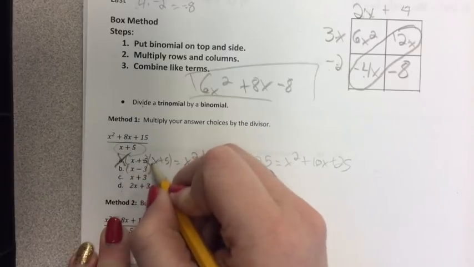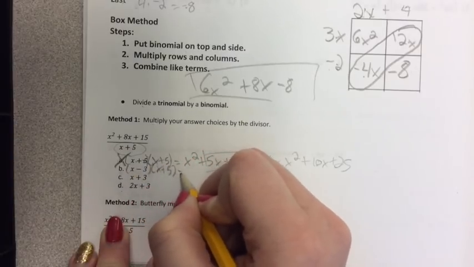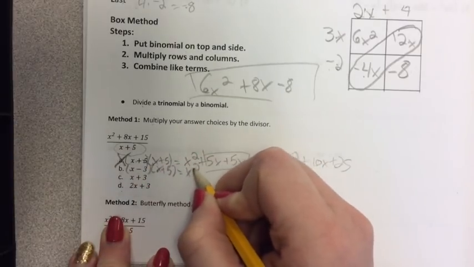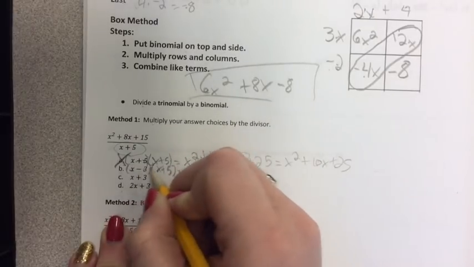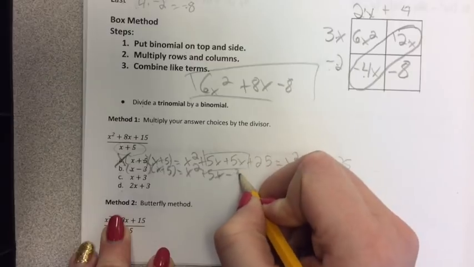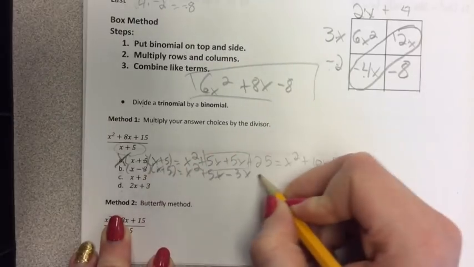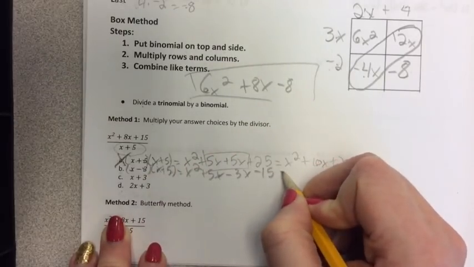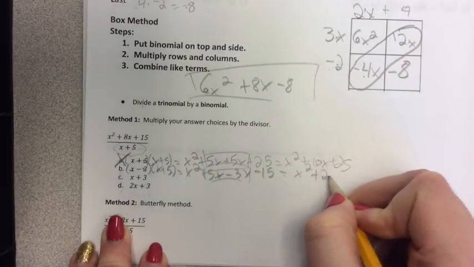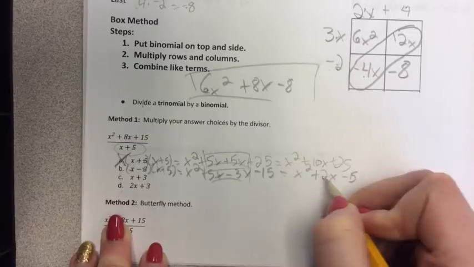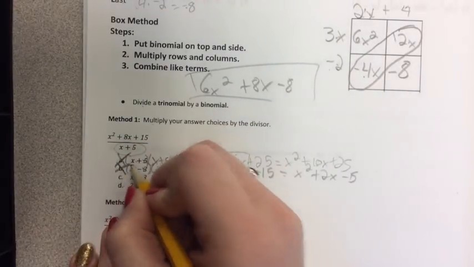So now I'm going to do the same thing down here. x times x gives me x squared. x times 5 gives me 5x. Negative 3 times x gives me negative 3x. Negative 3 times 5 gives me negative 15. Combine like terms, I get x squared plus 2x minus 15, which is close, but not the same.